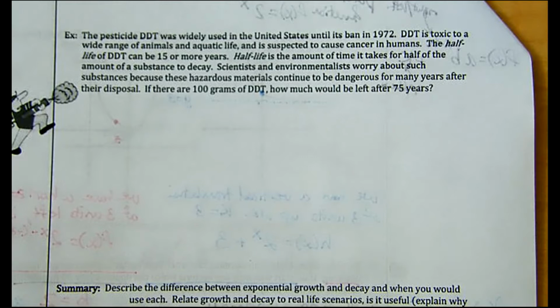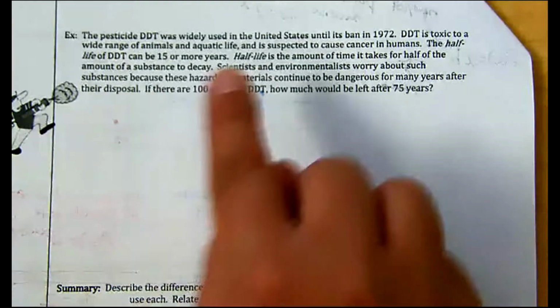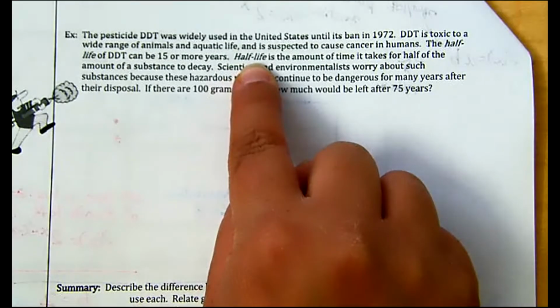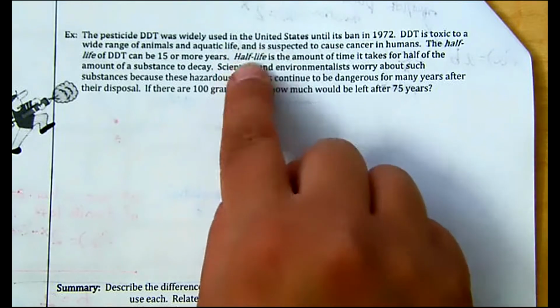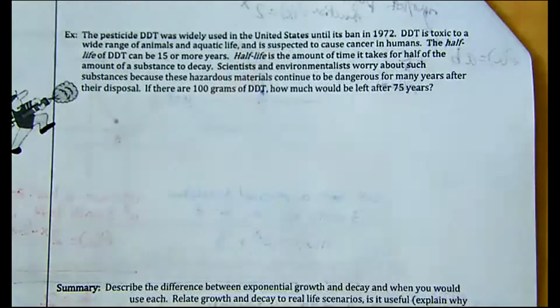It's telling you your decay factor. Okay. Half-life. What's going to be your B? What's your decay rate going to be if we're talking about half-life? Yeah, half. Okay.